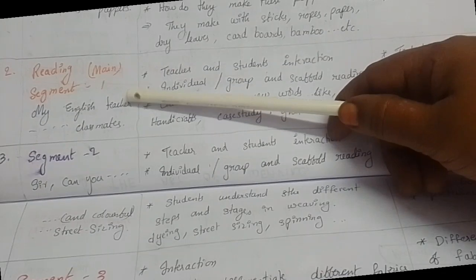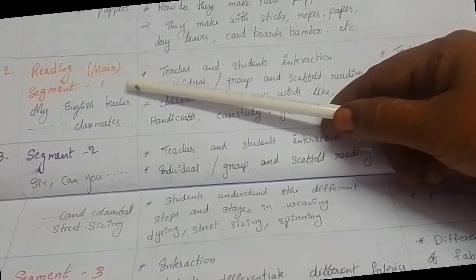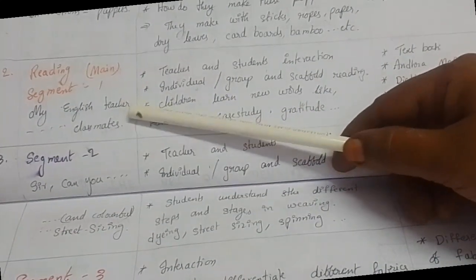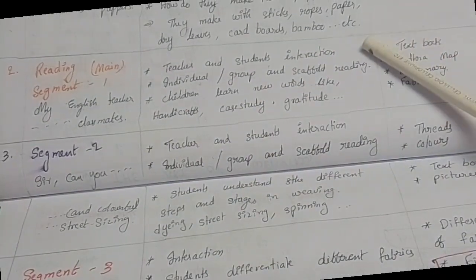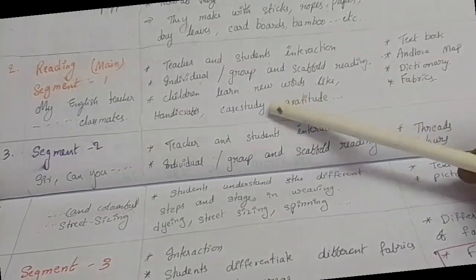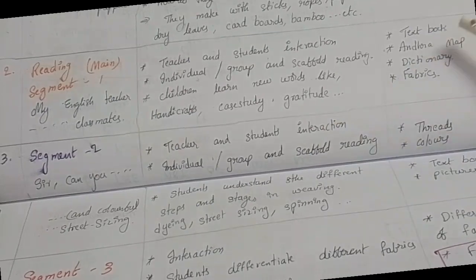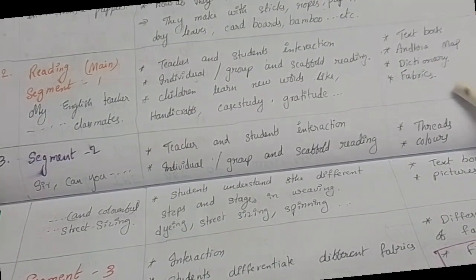In the second period we discuss the main lesson, that is the main reading part. We divide the lesson into segments. In the first segment we teach from My Teacher, My English Teacher up to Classmates. Teacher and student interaction will be there. Individual reading, group reading and scaffold reading will be there. Children learn new words like handicrafts, case study, gratitude, etc. We use the textbook, Andhra map, dictionary and fabrics for TLM.